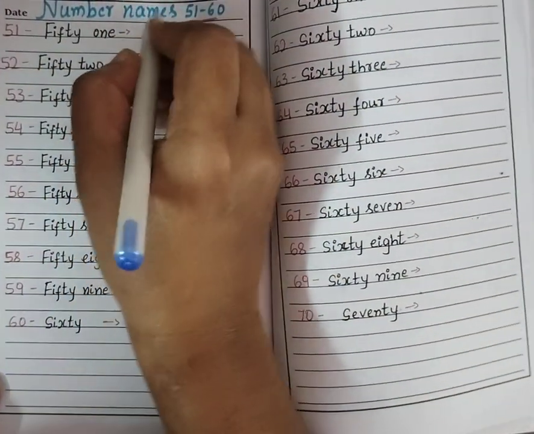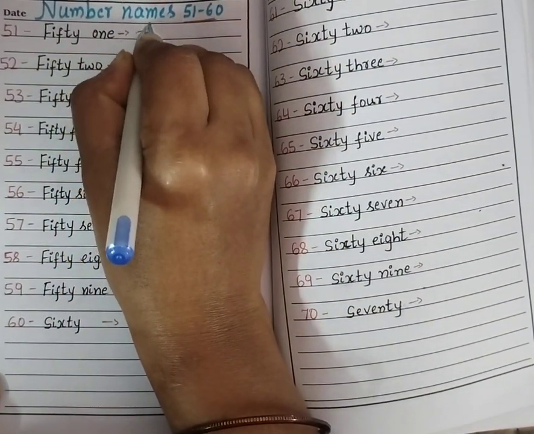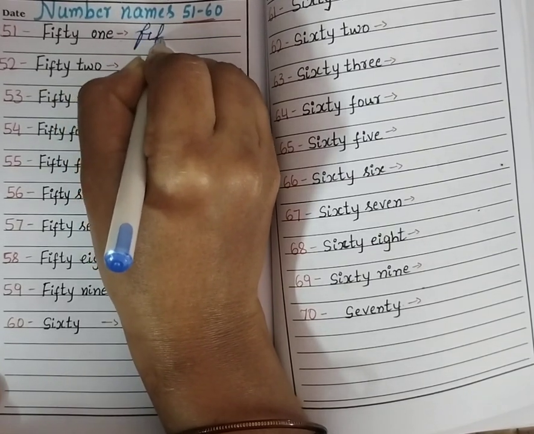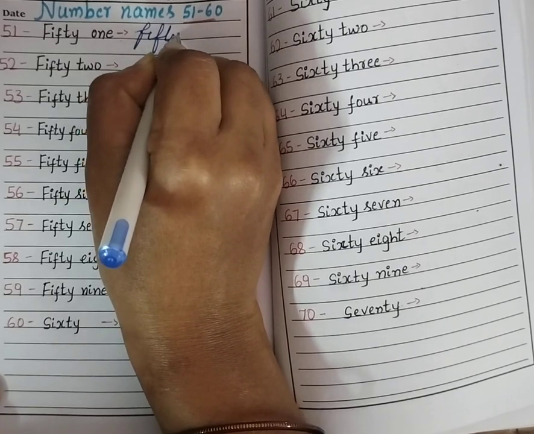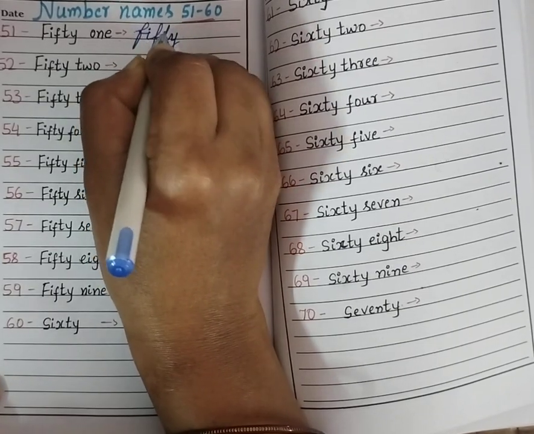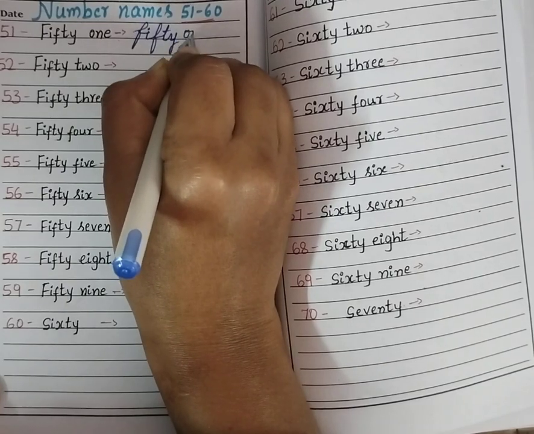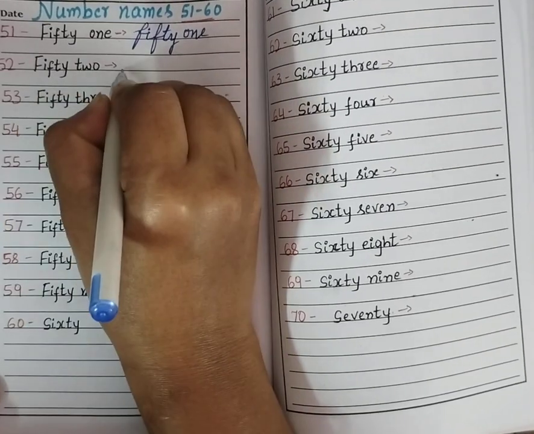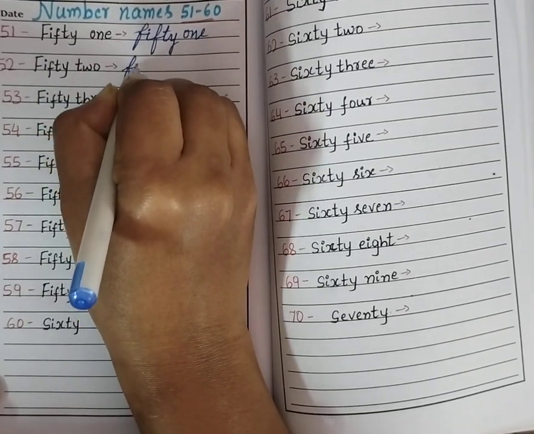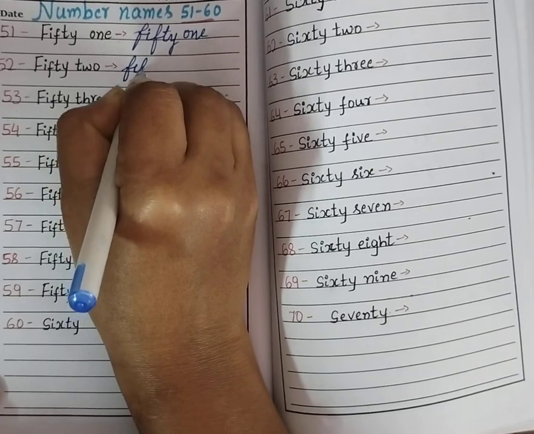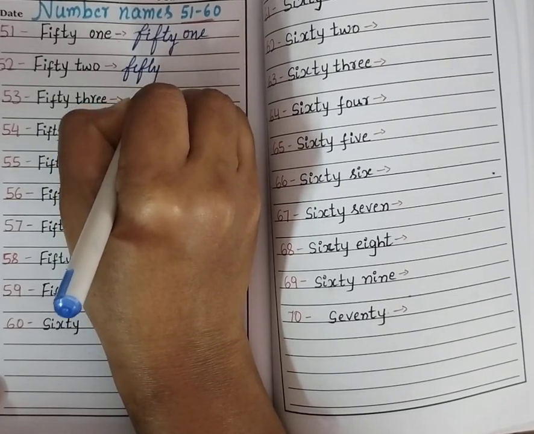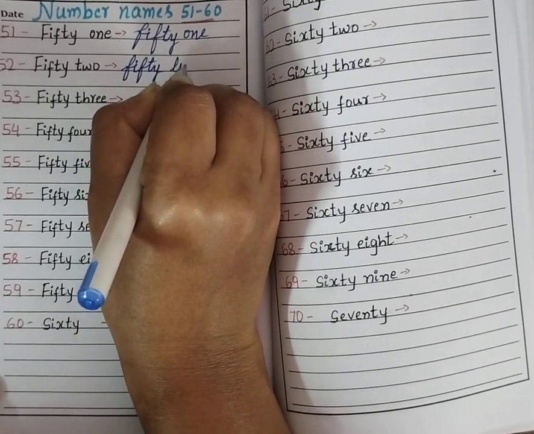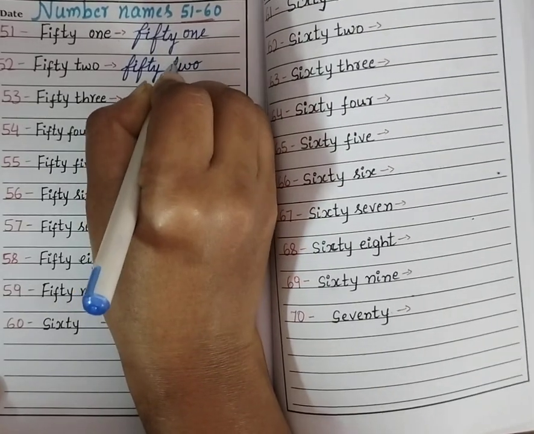Let's begin. 51. F I, F T Y, fifty. O N E, one. 51. Next, 52. F I, F T Y, fifty. T W O, two. 52.